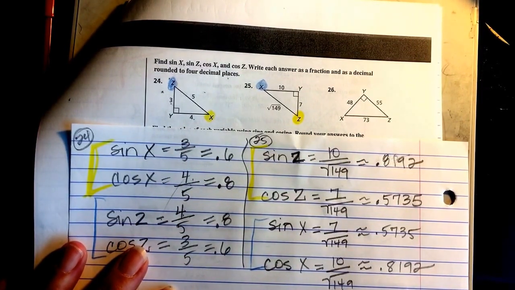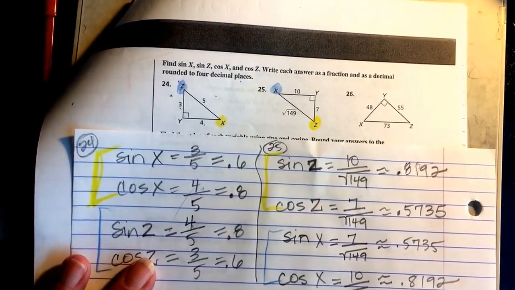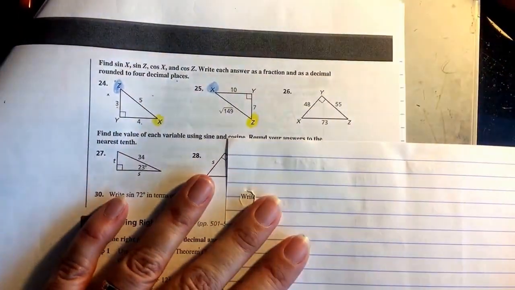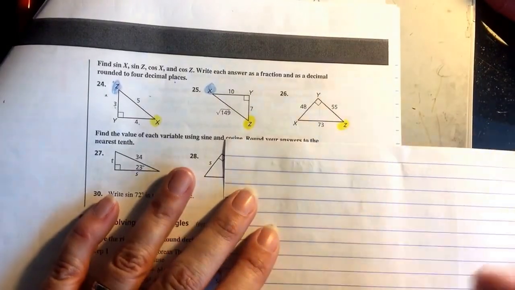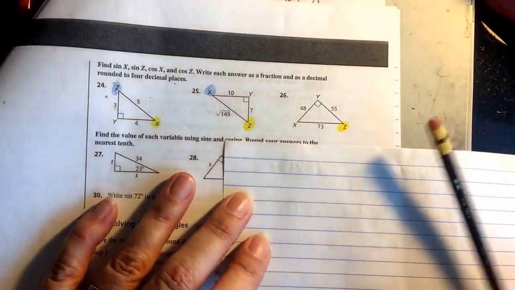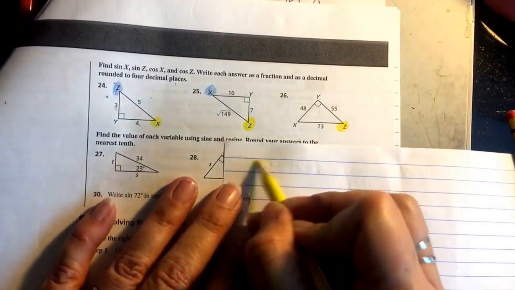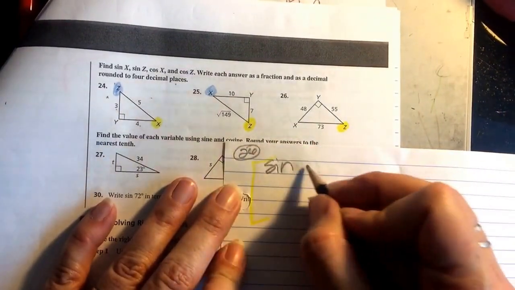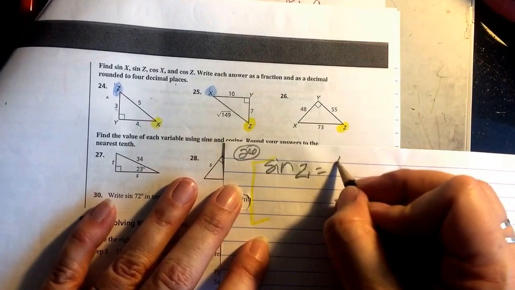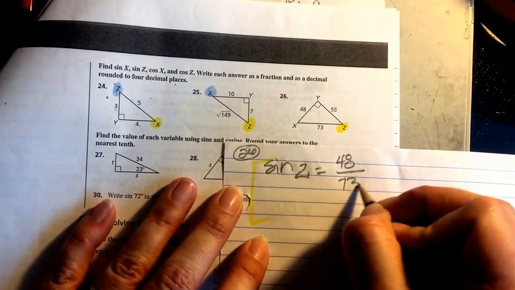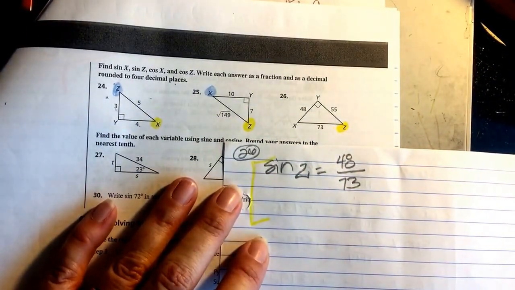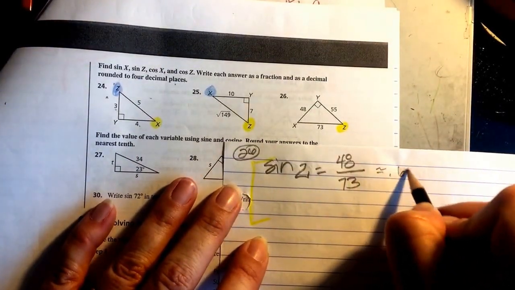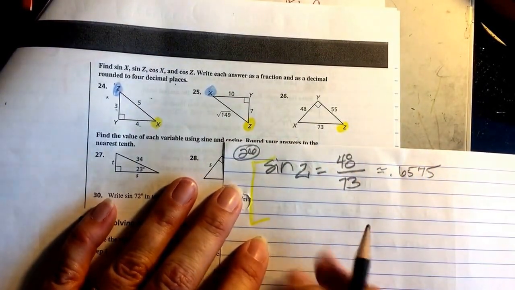When I go on to problem 26, let me start by going in at angle Z over here. Sine of angle Z, opposite is 48, hypotenuse is 73. I got approximately 0.6575.